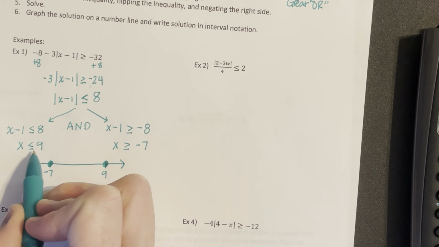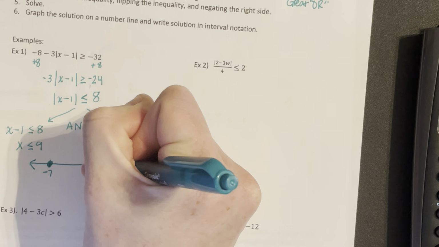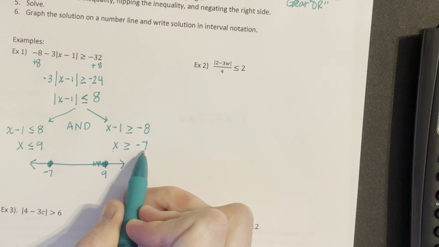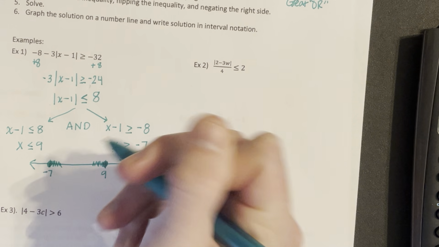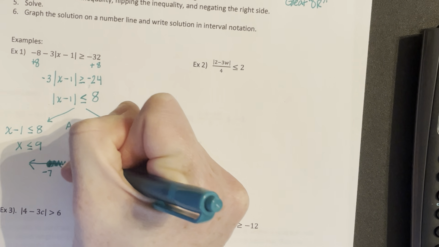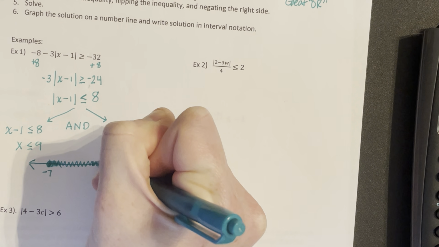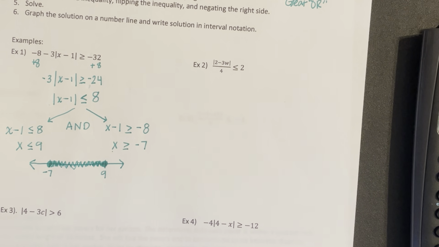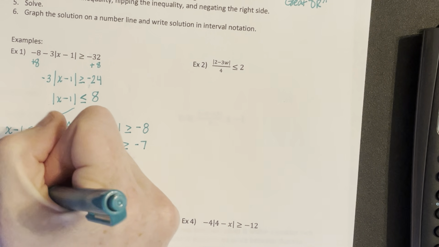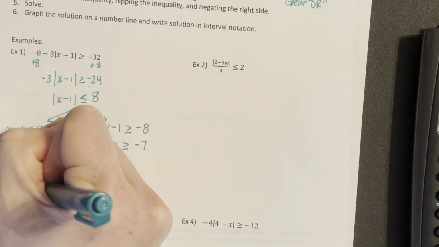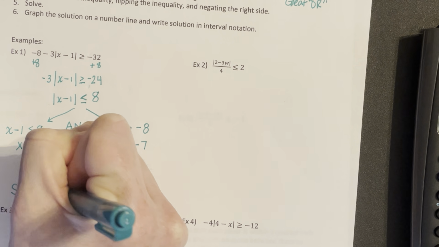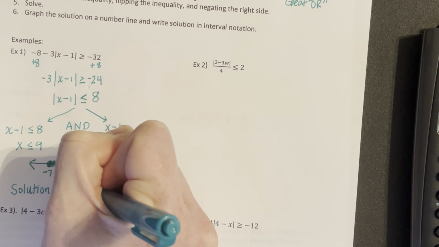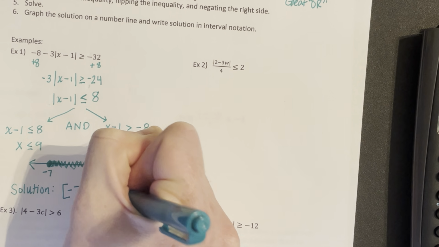So anything that's less than 9 is here, and it has to be greater than negative 7, so to the right of this. So that and inequality is going to look like in between these two solution values. We take that and write it in interval notation. So bracket negative 7 to 9 with another bracket.